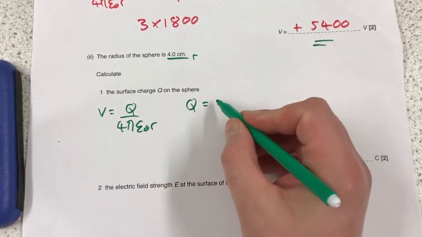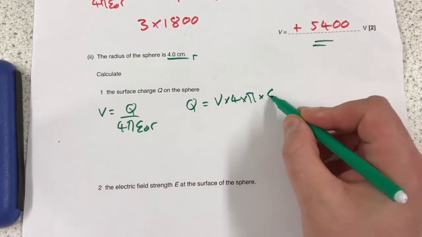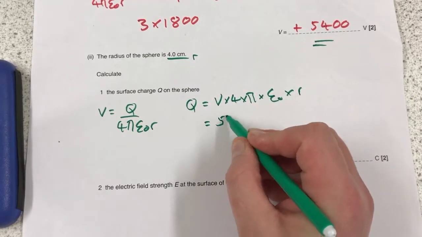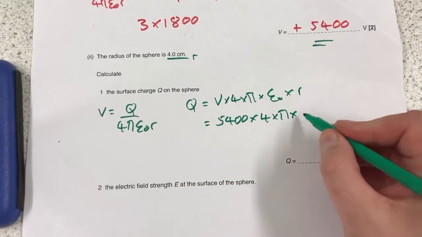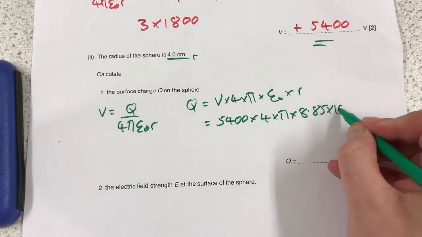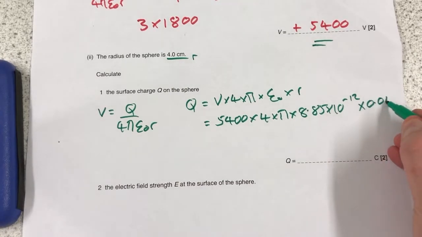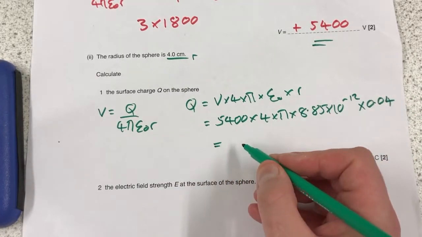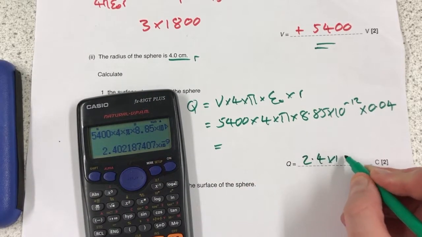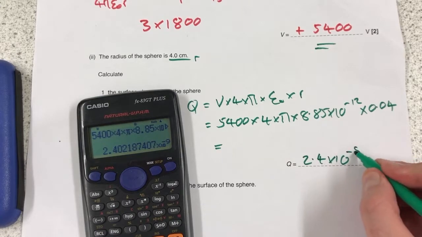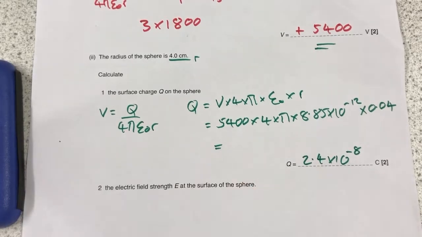The charge would be potential times 4 times pi times epsilon naught times R, so it's going to be 5,400 times 4 times pi times 8.85 times 10 to the minus 12 times 4 centimeters, that's going to be 0.04, not squared, and on the calculator, we get 2.4 times 10 to the minus 8 coulombs there. That's the charge stored on the sphere.